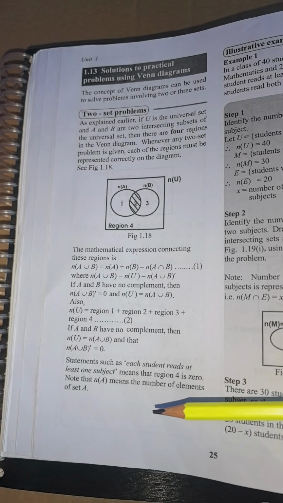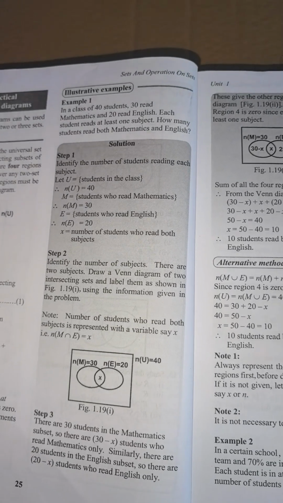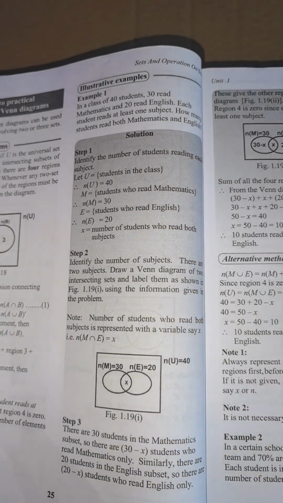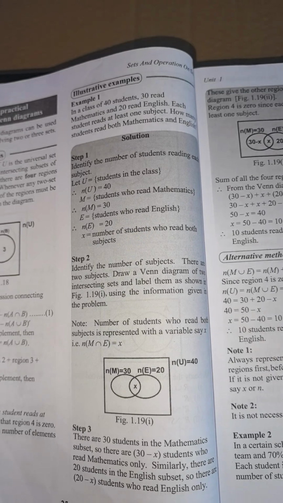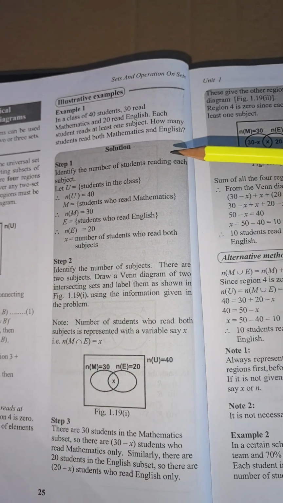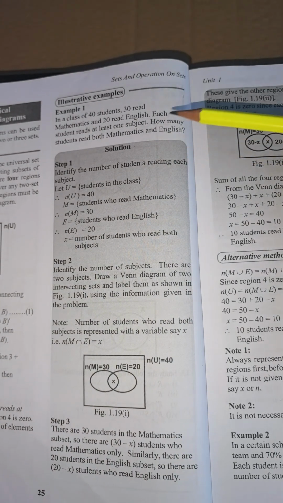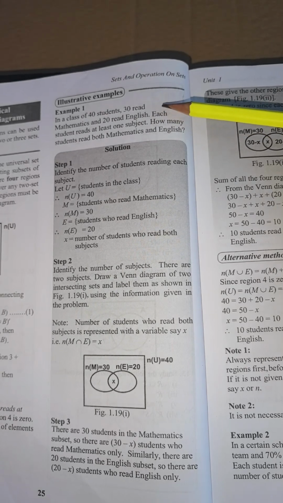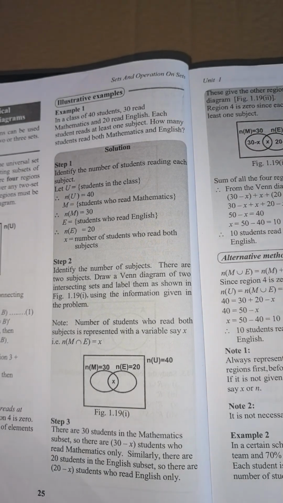So now let's go into illustrative examples. Here we have example 1: in a class of 40 students, 30 read mathematics, 20 read English.